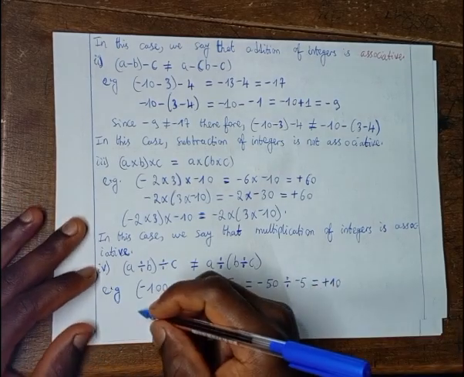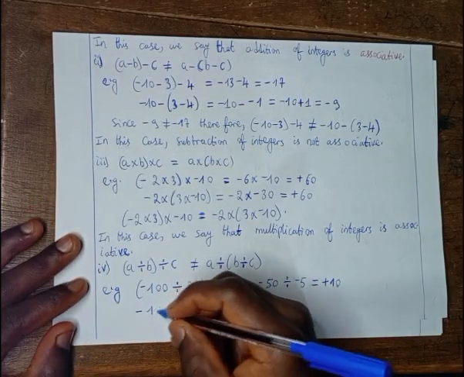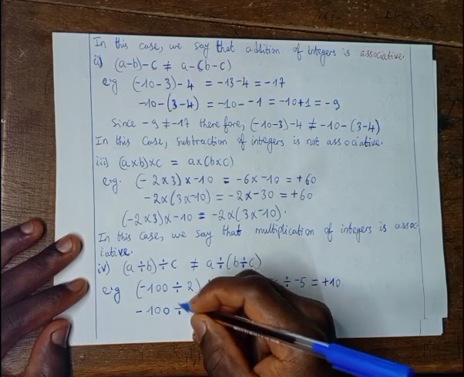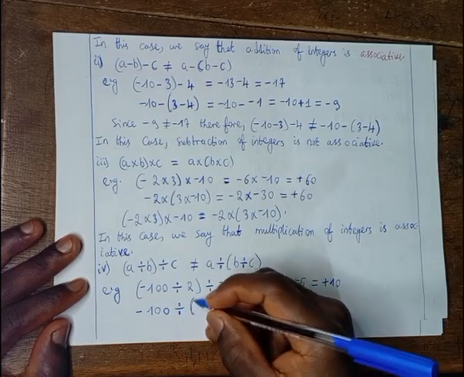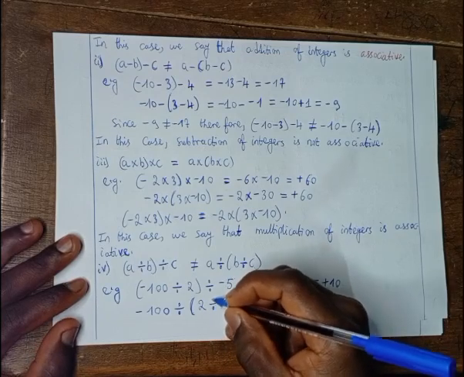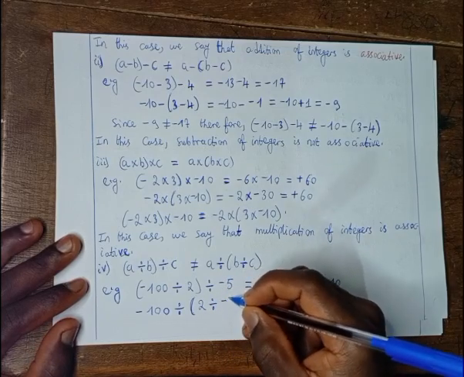Now let's take the case where negative 100 is outside. We have to divide negative 100 by the result you get when you divide 2 by negative 5.